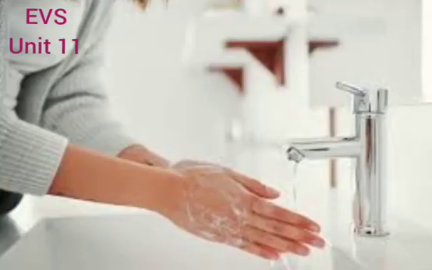Now, why should the first aid provider keep their hands clean? Because there may be chances for germs to sit on your hands. If you wash the hands properly, the germs will go. If these germs come onto the wound, it may cause infection. That is why a first aid provider should always keep his hands clean.